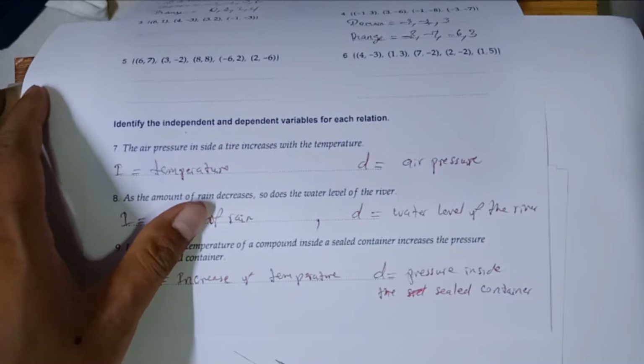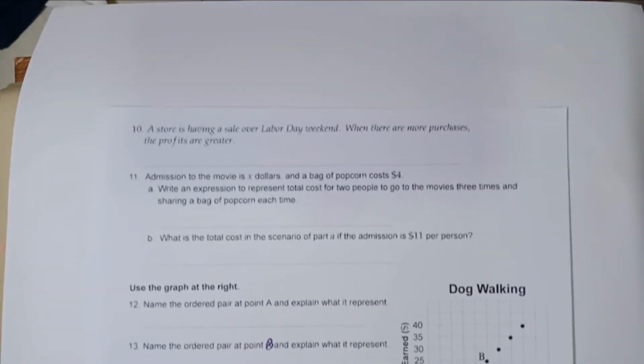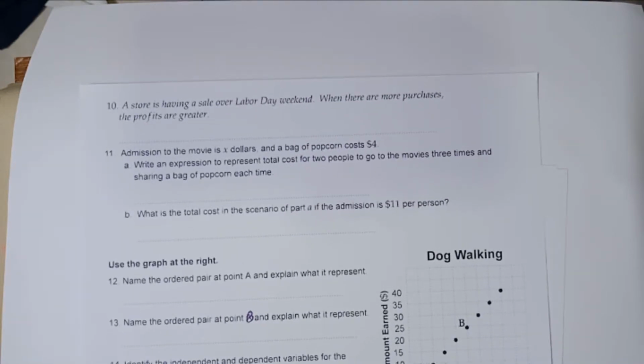Let's move on furthermore. Number 10. A store is having a sale over Labor Day weekend. When there are more purchases, the profits are greater.